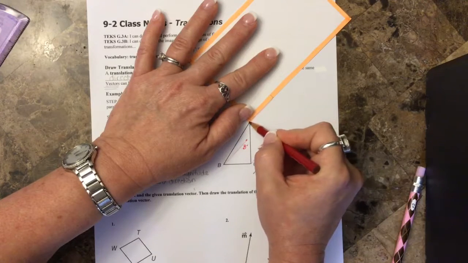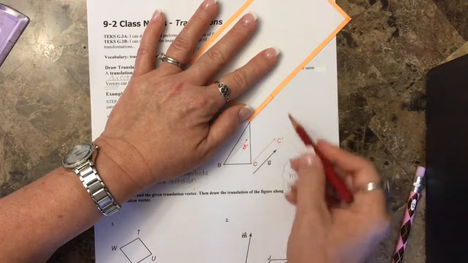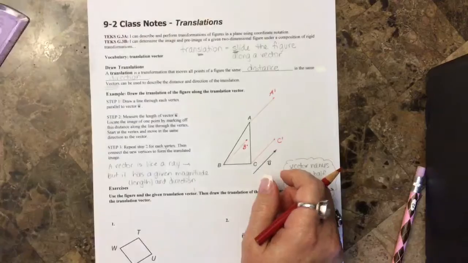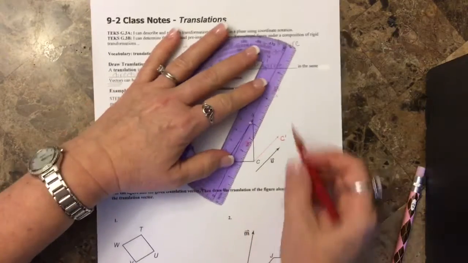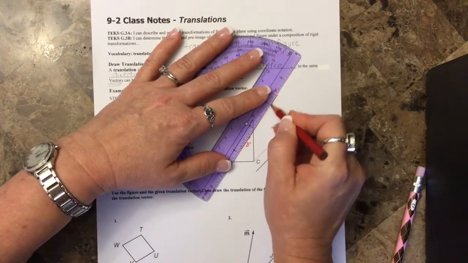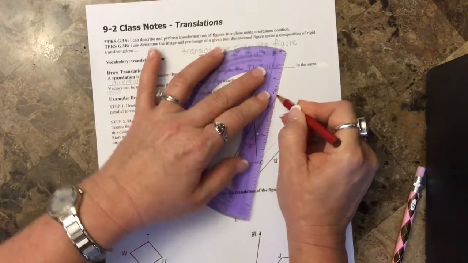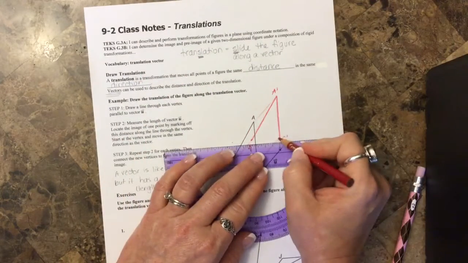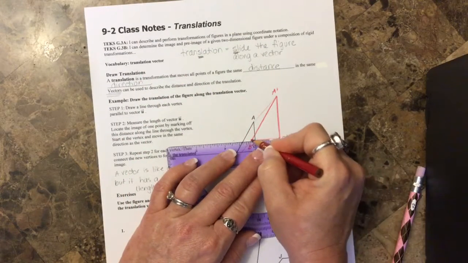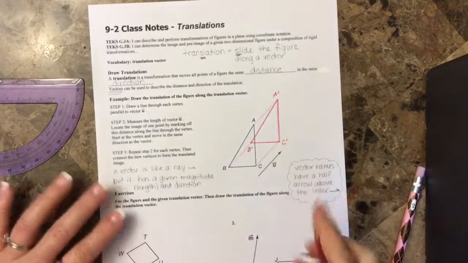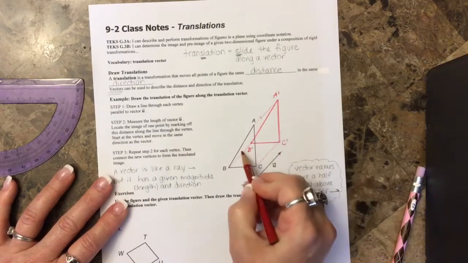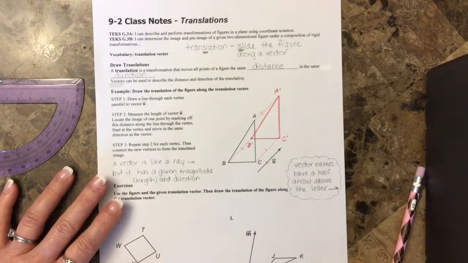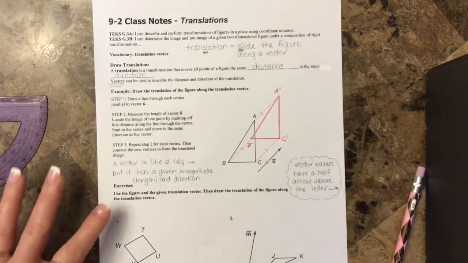If you look at this, it looks pretty parallel to that, and you stop here, and A prime goes here. Once you get those three new vertices, you connect them: A prime, B prime, and C prime. Again, the smaller your dots are, the more accurate it is. If you'll notice, this length, this length, this length, and the vector are all the same length. So the image has been translated along that vector by that amount.